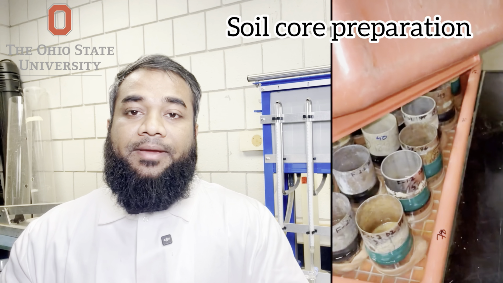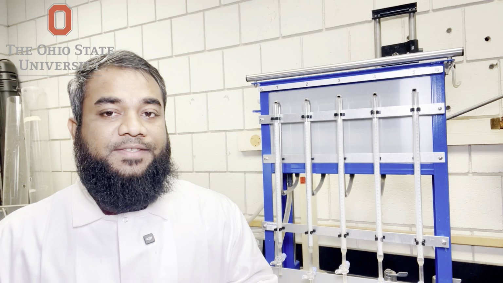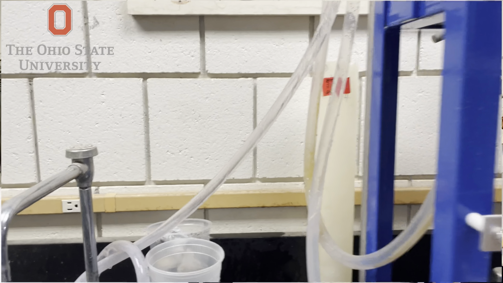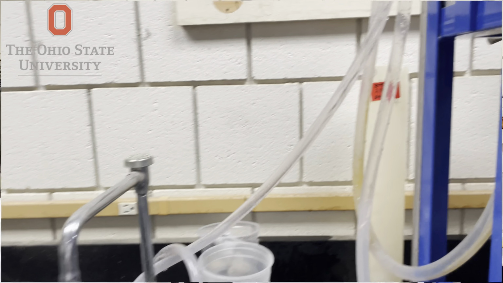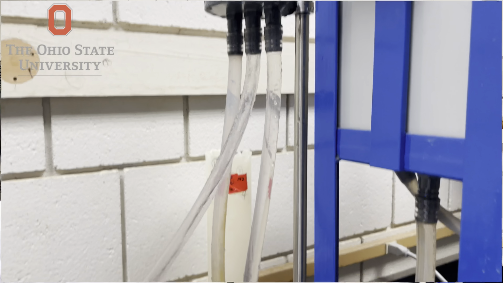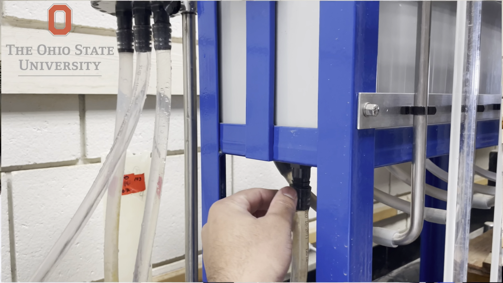Then the next step is constant head setup. Here is the apparatus you can see. Now we will set up the constant head permeameter. This setup includes a water reservoir. Here is the water reservoir you can see. An inlet tubing supplying water to the soil core. These are the inlet tubing. A fixed water head maintained above the soil surface.